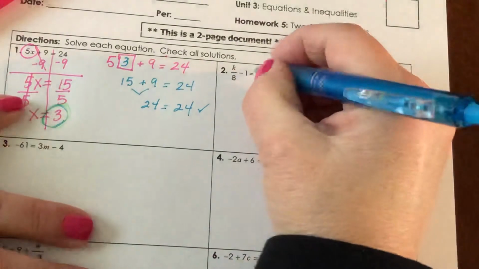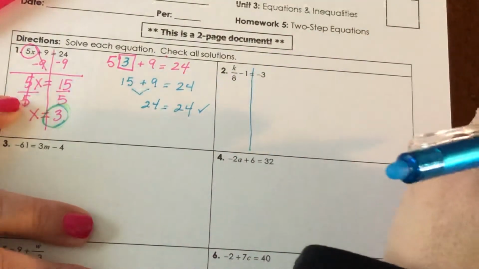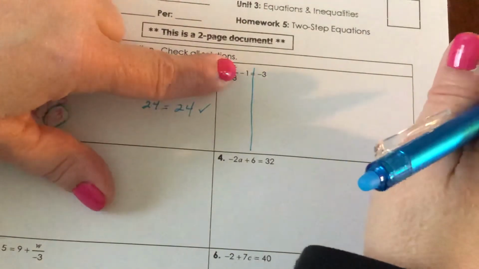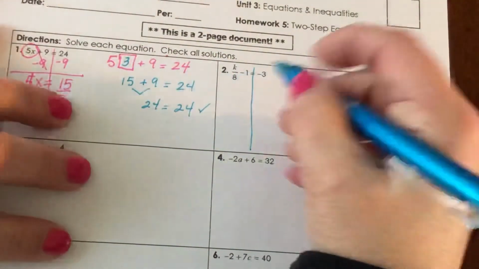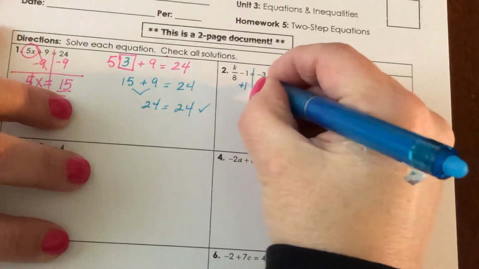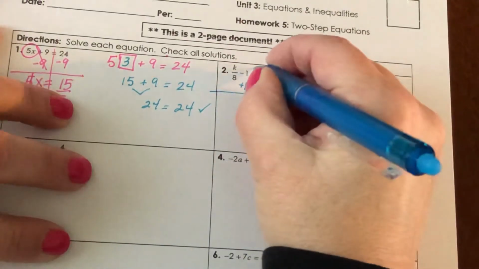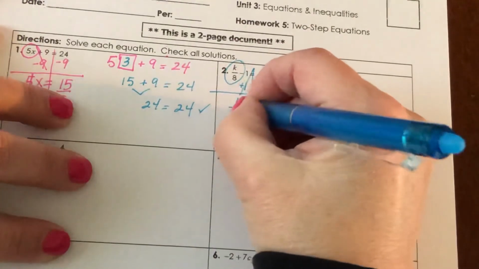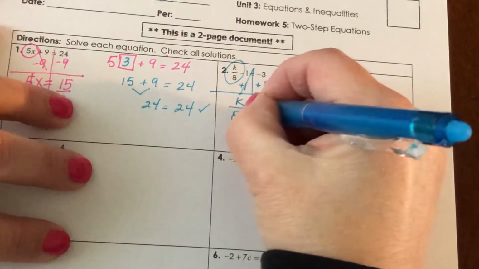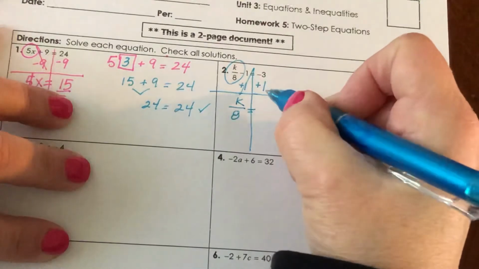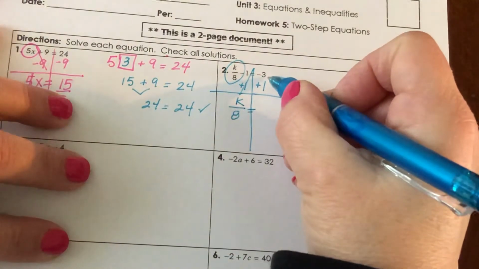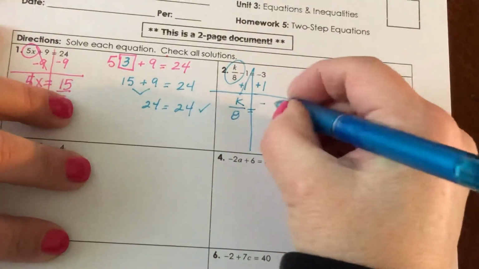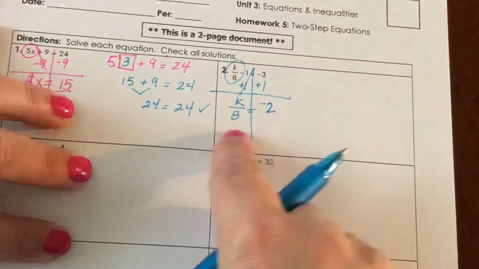Let's take a look at this guy. I'm going to start with my Great Wall of China. First thing I have to do, undo adding and subtracting. So I do see a minus 1 there. I got to do the opposite of the minus 1, which is the plus 1. Plus 1, bam, goes away. What do I have left? Some number divided by 8. Yay, that's easy. And I have 3 negatives and I have 1 positive. So obviously I have more negatives. So I know my answer is going to be negative. How many more negatives do I have? 2 of them.